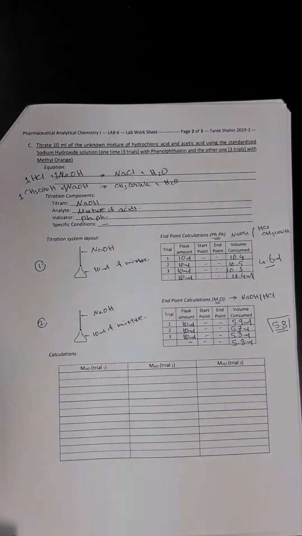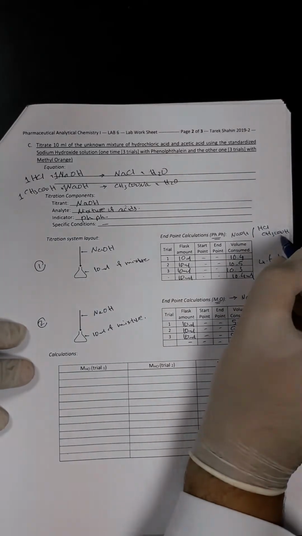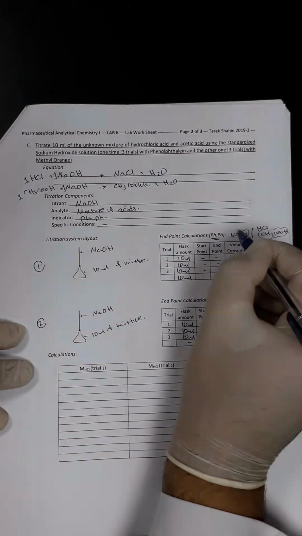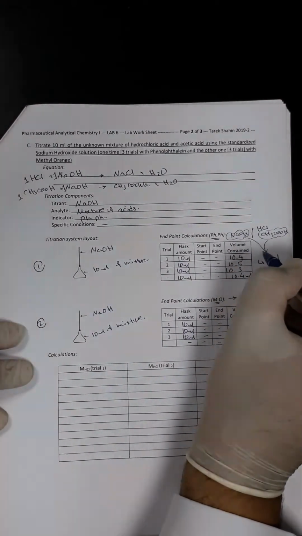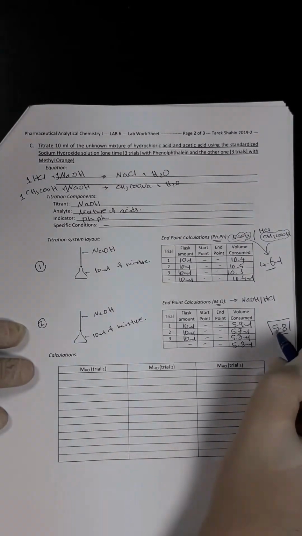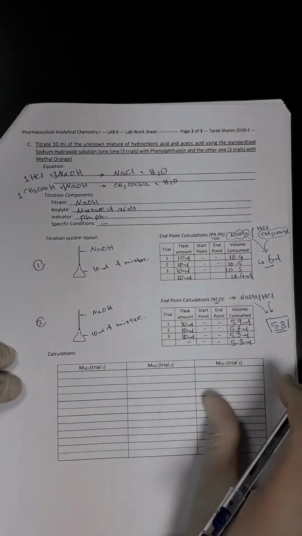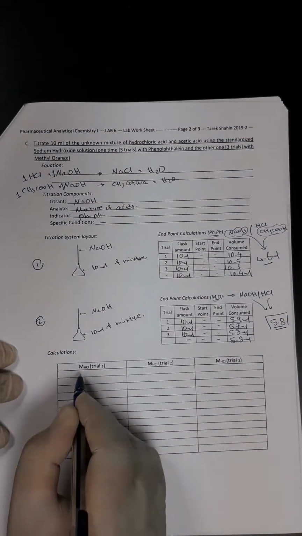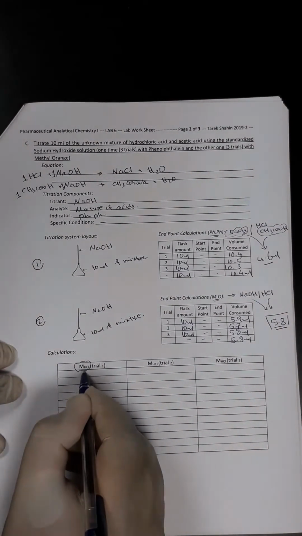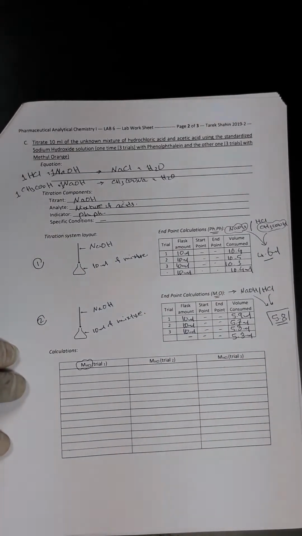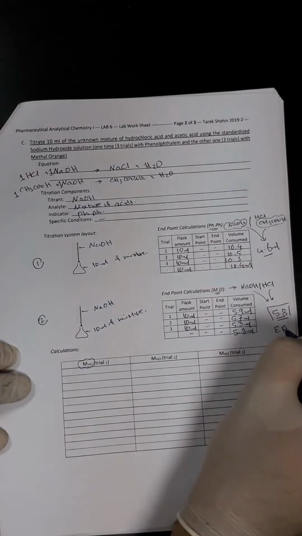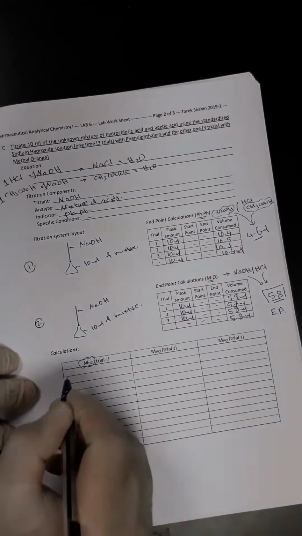This 4.6 milliliters represents the end point between the acetic acid and the sodium hydroxide, while this one, 5.8 milliliters, represents the end point between sodium hydroxide and HCl. So when I start the calculation of the HCl, I will take this measure as the end point. I will proceed now with the calculation.